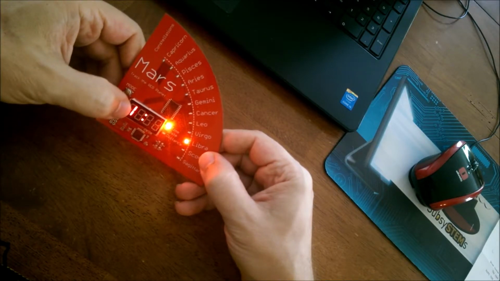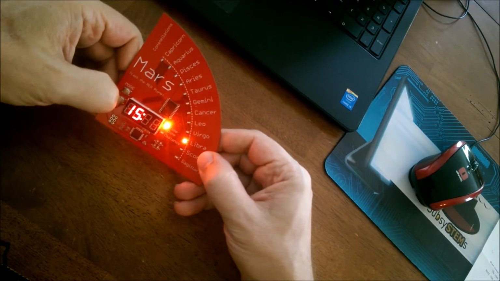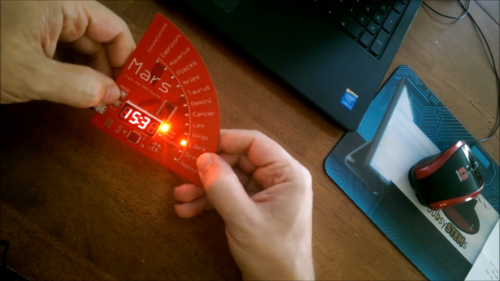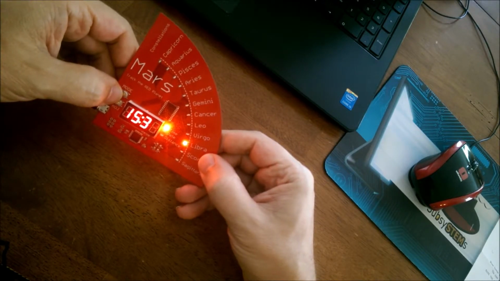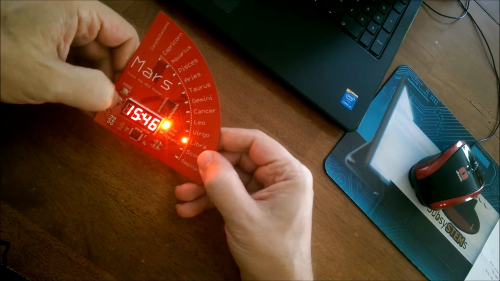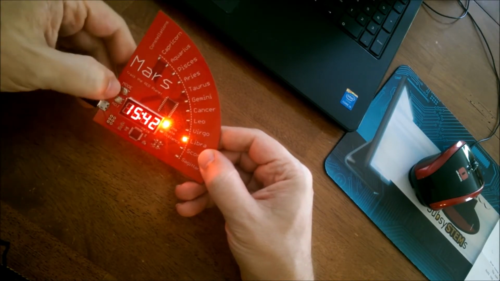So when you've got the first digit where you want, hit the mode button, it goes to the next digit. Get that to 15. Mode takes it to the next. What time did I say? Yeah, I'll set it for 42. 40, hit the mode button one more time. It'll cycle over. So there's our time.